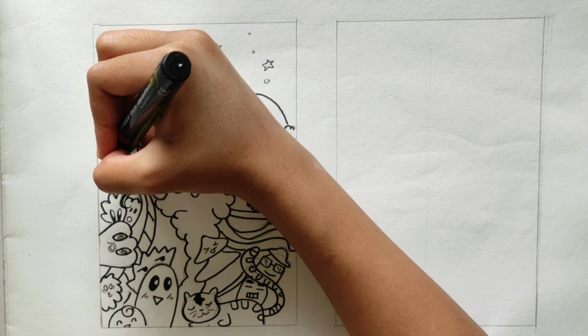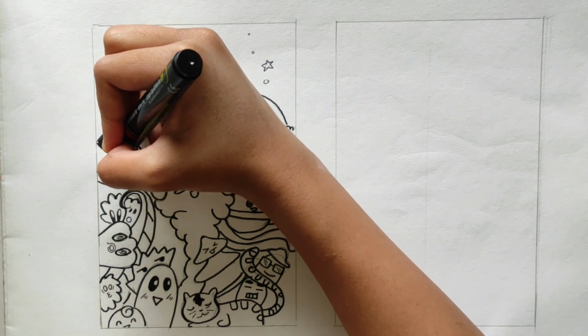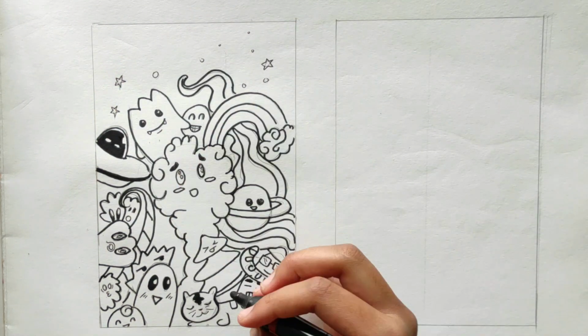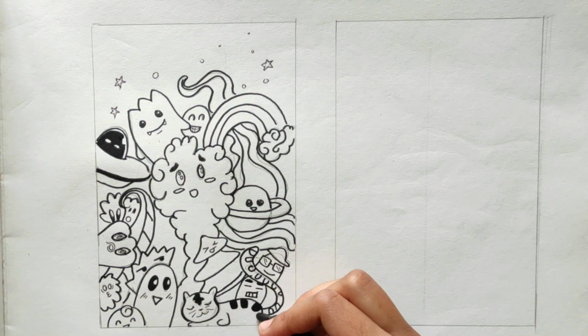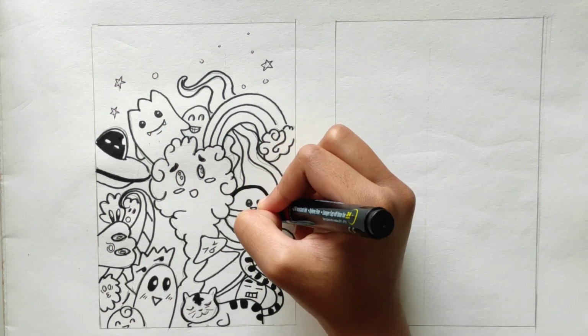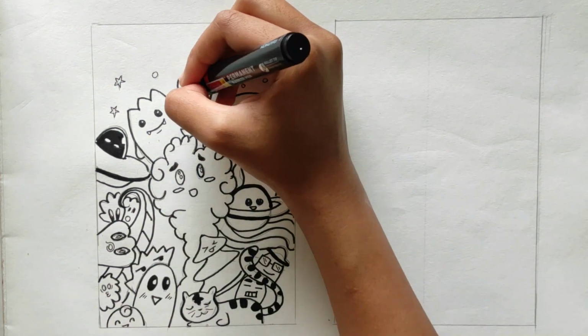So now I'm going to use this permanent marker, this broad nib, to fill the darker areas with black color. Doing this will make my drawing look more attractive and more cool. So now let's complete the whole doodle.